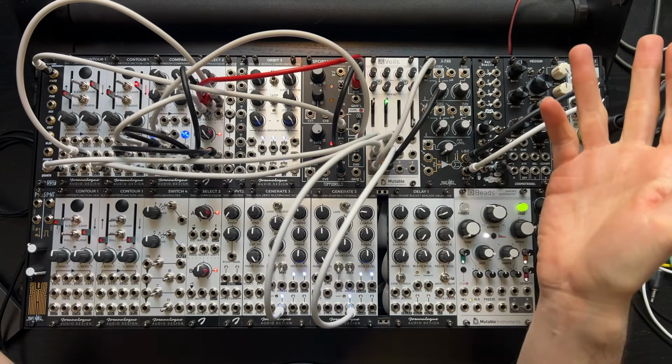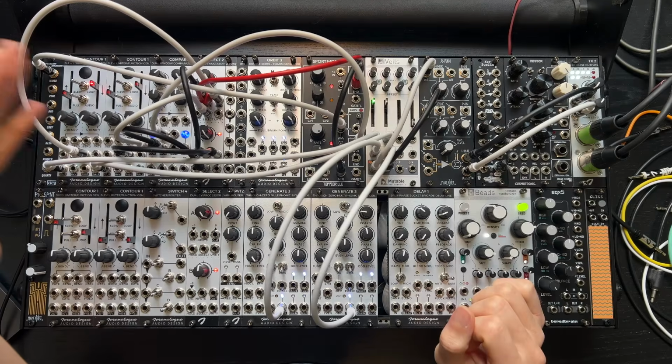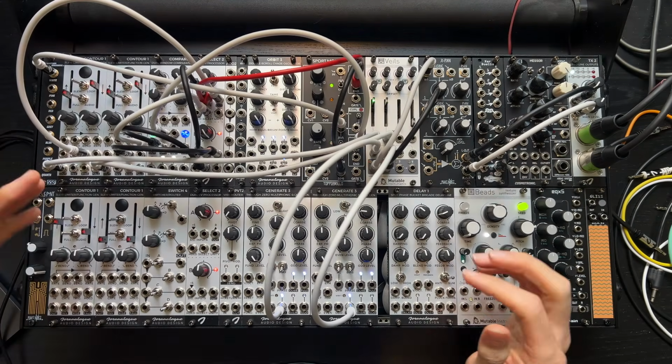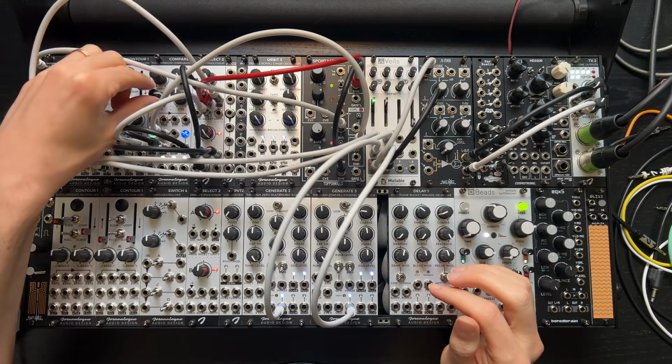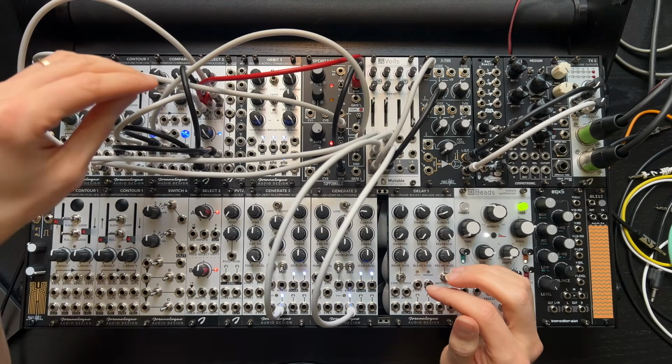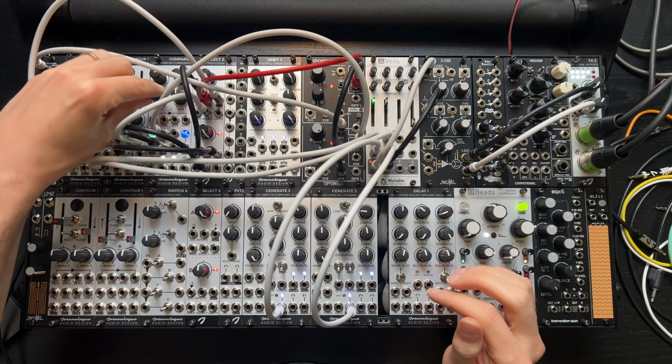And I think we have it. I don't hear them ever firing at the same time. We're getting to control the likelihood that one output will be chosen over the other. We have essentially recreated one of the modes on Branches.